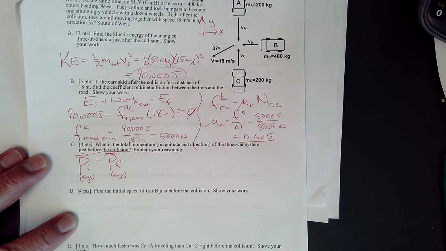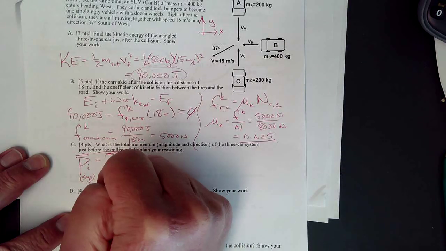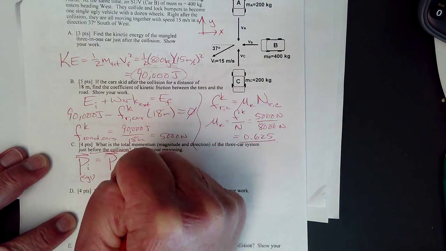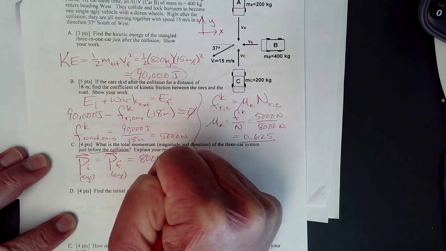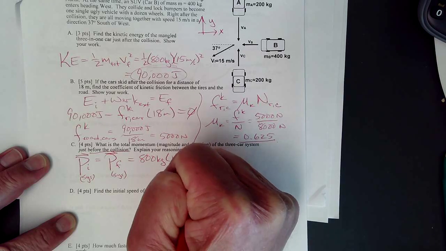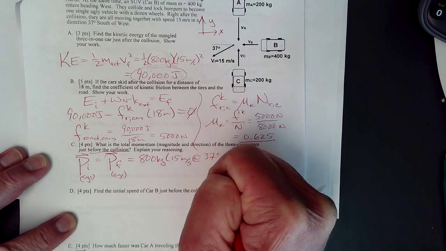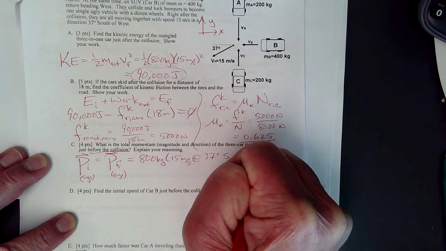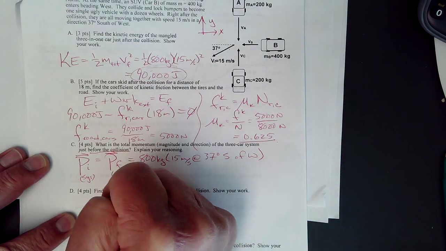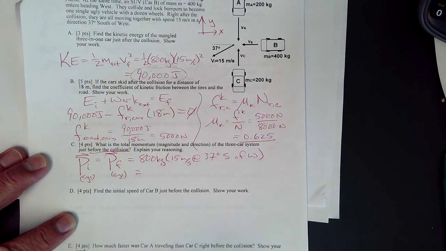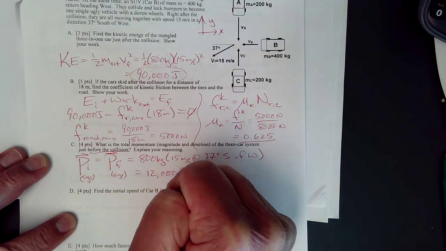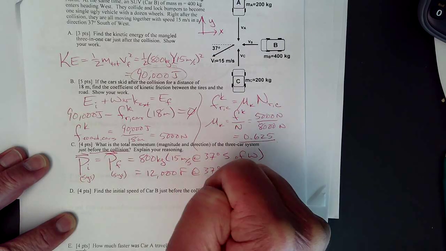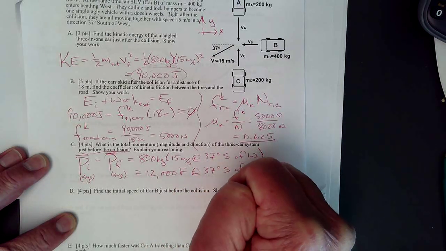And I can find the momentum after the collision. That's just going to be equal to total mass, 800 kilograms, times the velocity, 15 meters per second, at 37 degrees south of west. Well, that's going to be a total of 12,000 kg·m/s at 37 degrees south of west.